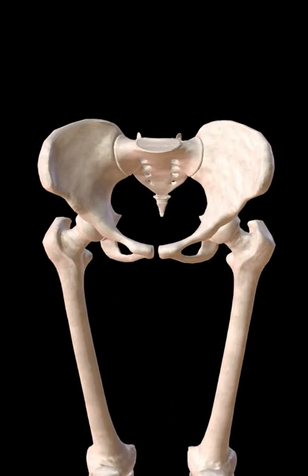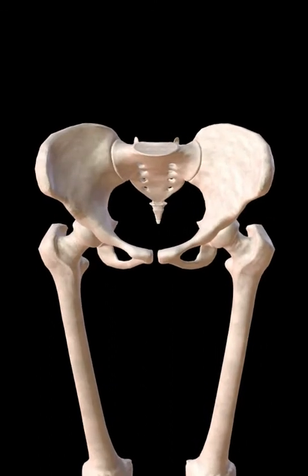The second is lateral pelvic tilt. Now, lateral pelvic tilt is sometimes referred to as pelvic obliquity. So the range of motion of lateral pelvic tilt is fairly small. It's about 10 degrees, I should say, in total, so 5 one side, 5 the other, roughly.